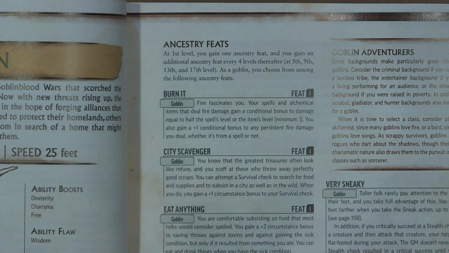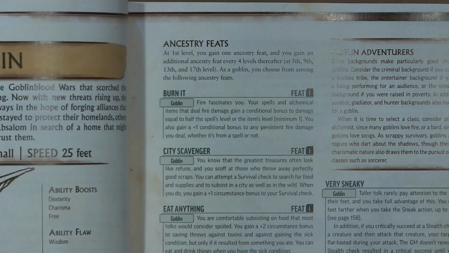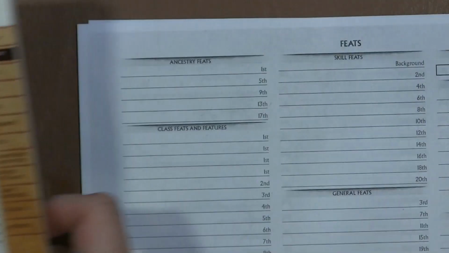Fire fascinates this character. He gets a +1 conditional bonus to any persistent fire damage he deals, and he increases spell level damage by a minimum of 1. You know, it's equal to half his level. So I'm going with Burn It in this instance.